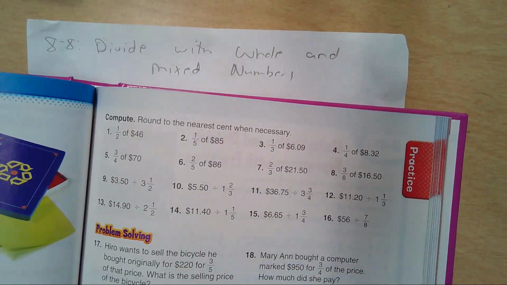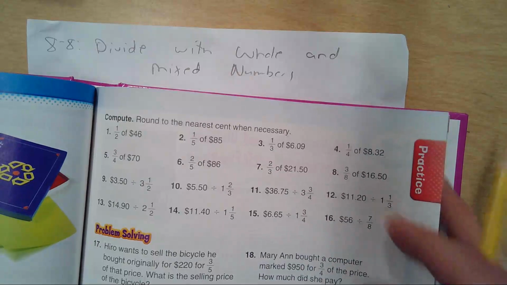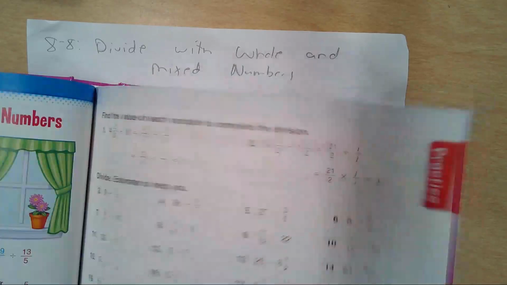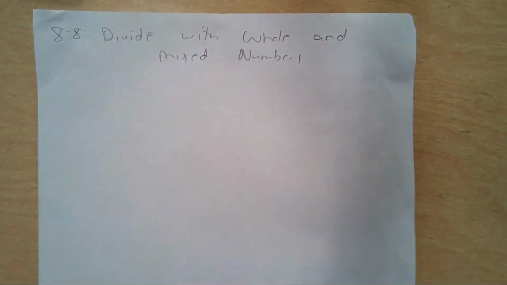PEMDAS, repeating decimal type situations with fractions that we're going to have. So it gets a little more exciting.